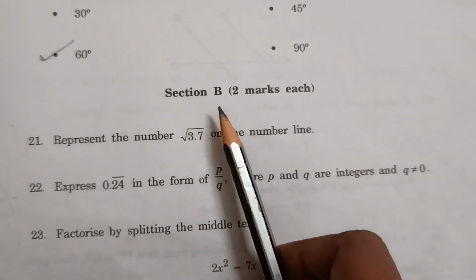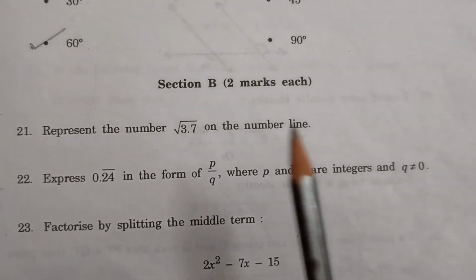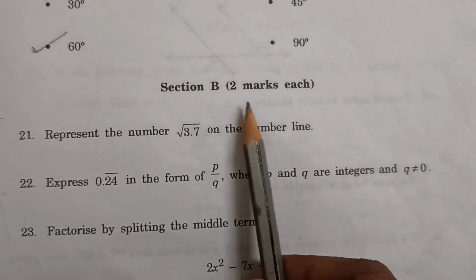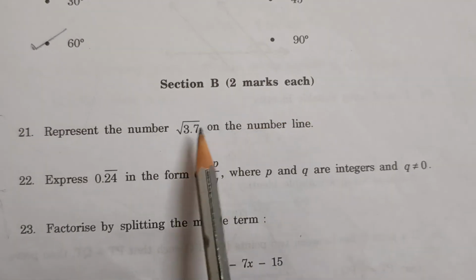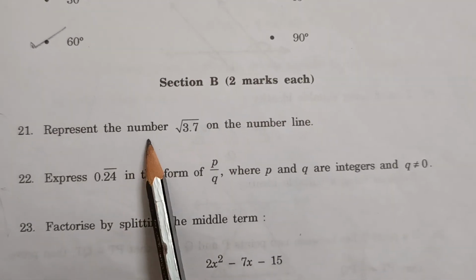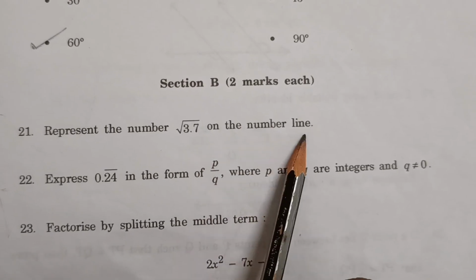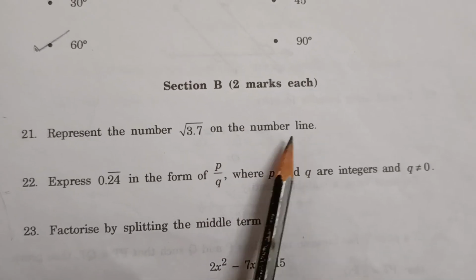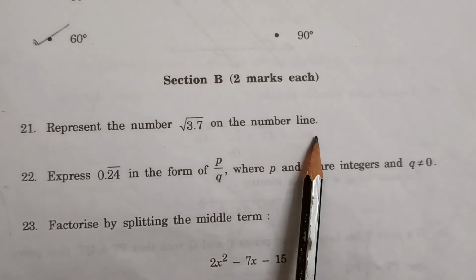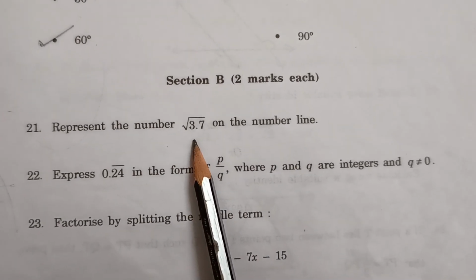Now we'll move to section B of the question paper. Section B, 2 marks for each question. Question number 21. Represent the number root 3.7 on the number line. Here we have to construct a number line showing root 3.7.